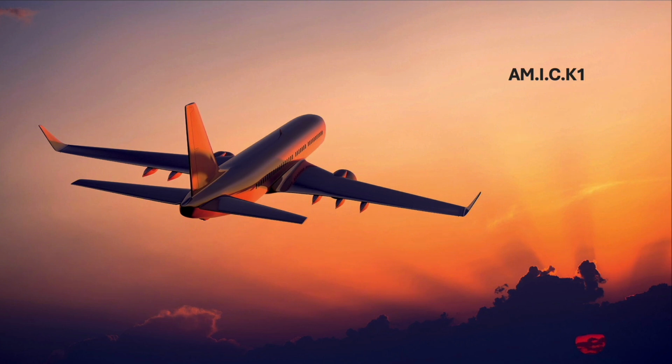5. What is meant by the maximum zero fuel weight of an aircraft? The maximum permissible weight of a loaded aircraft (passengers, crew, cargo, etc.), less its fuel.